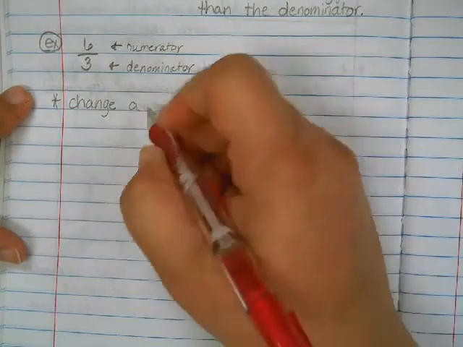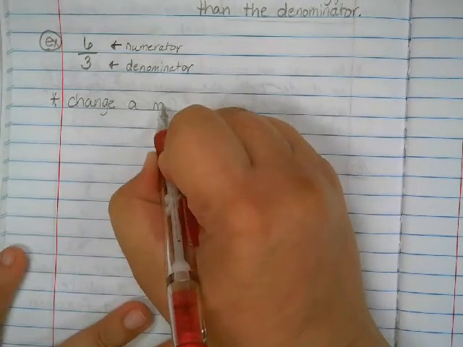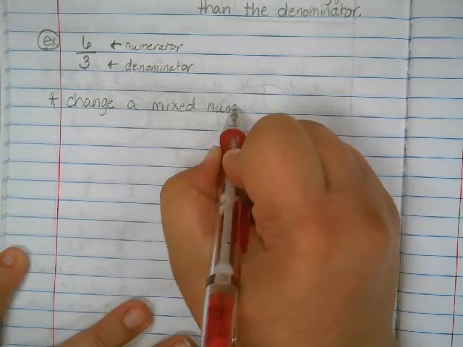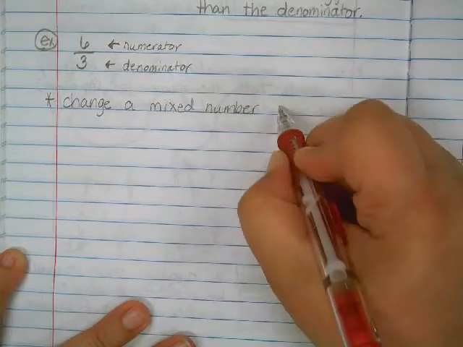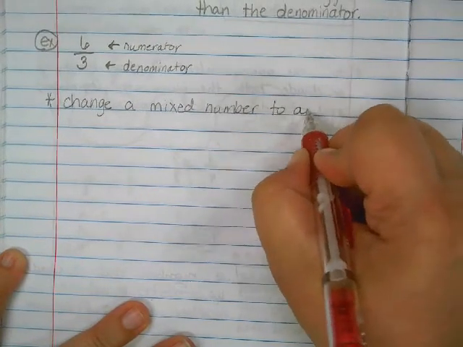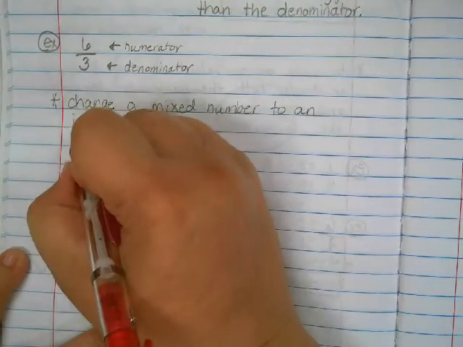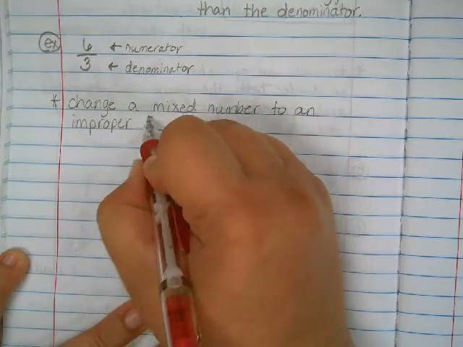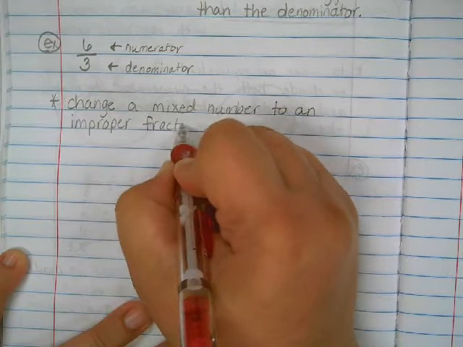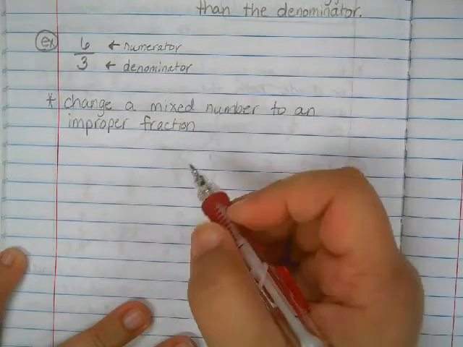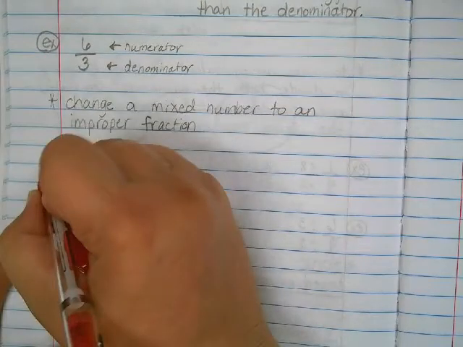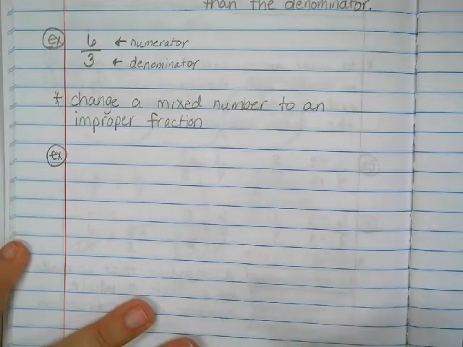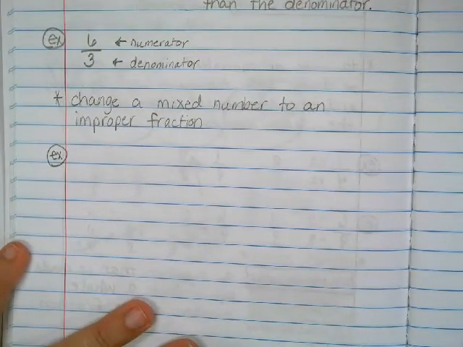Change a mixed number to an improper fraction. There are a couple steps. So in my example, I'm going to show you the steps.